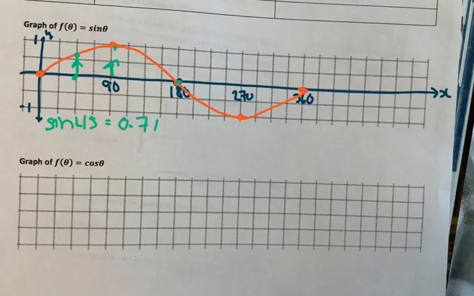Sine 225 equals -0.71 right here. Okay, so these numbers are all coming from the values of sine. It forms a curve.